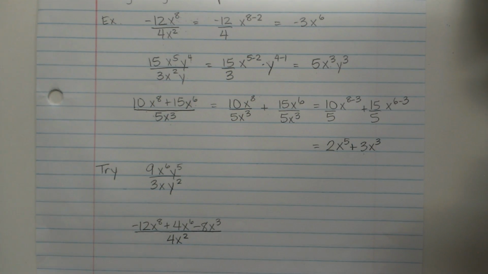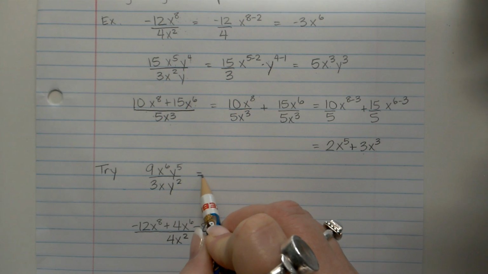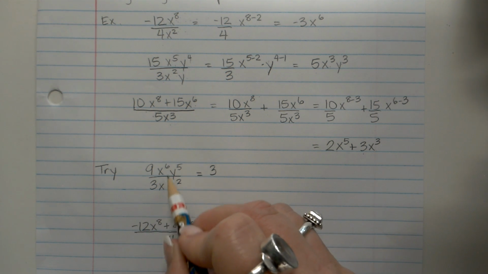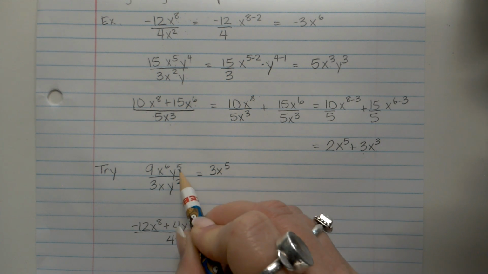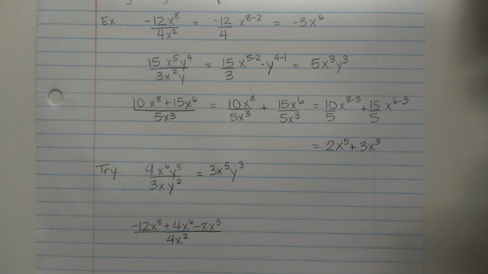All right, so try this. I kind of gave you a little bit of a hint here. All right, so 9 divided by 3 is 3. X to the 6th minus 1 is going to give you x to the 5th. Y to the 5 minus 2 is y cubed, because we're dividing.